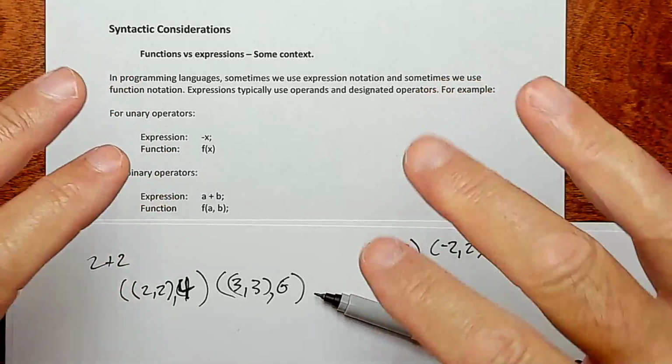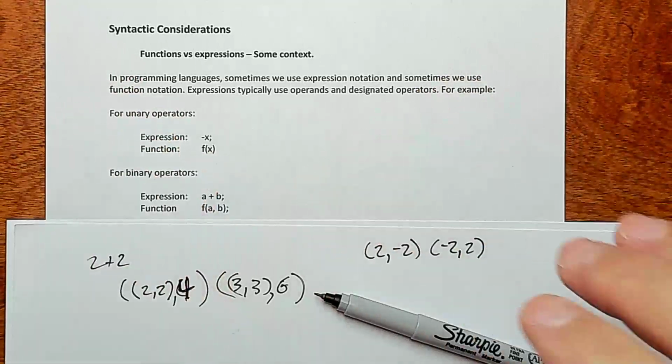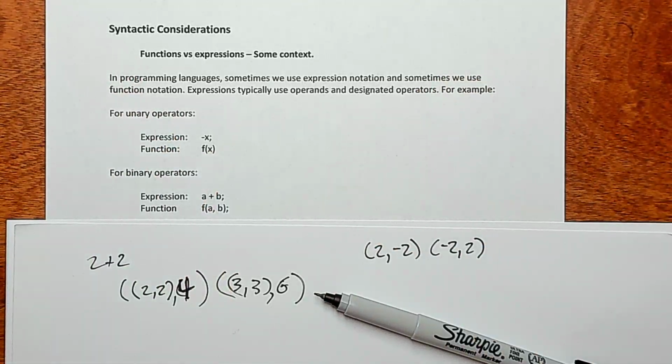So, when you write the code, you type in the stuff. Hopefully it's a little less buggy.